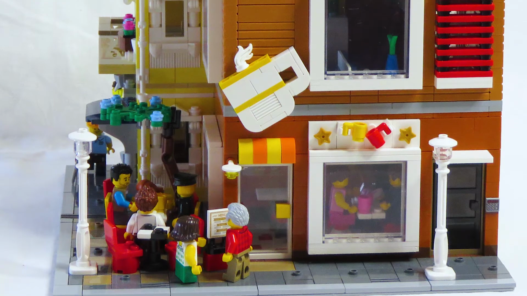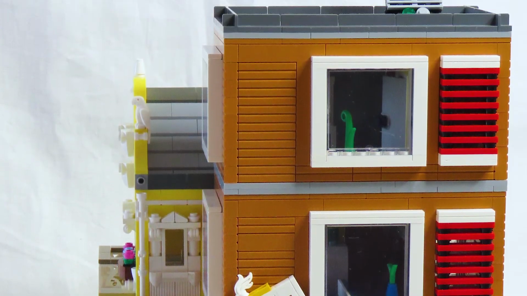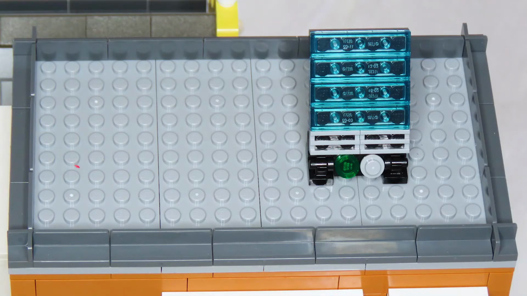I've kept the roof flat and fairly plain, although I've kept the solar panel or water heater on the roof from the original set, and I've also edged the roof with these small panels. Originally I had them with the upstand round the outside, but I thought it looked more interesting like this.